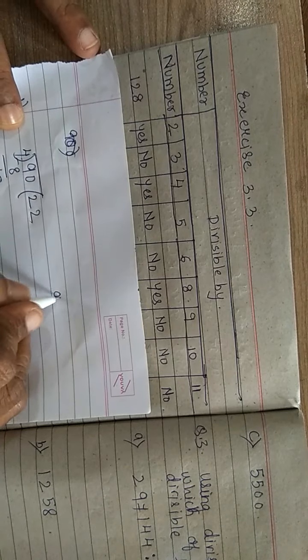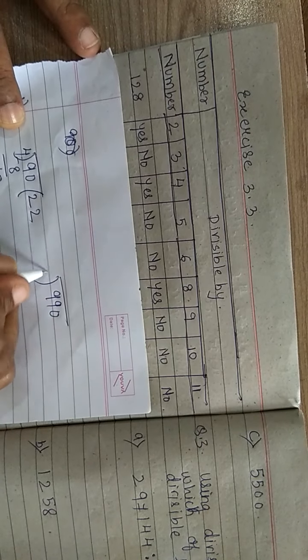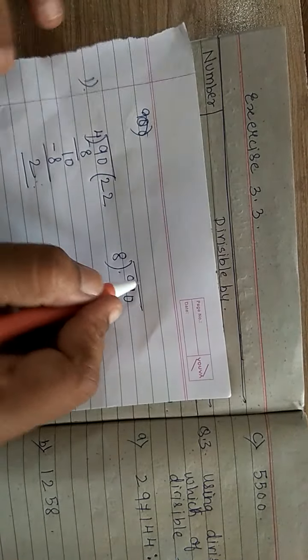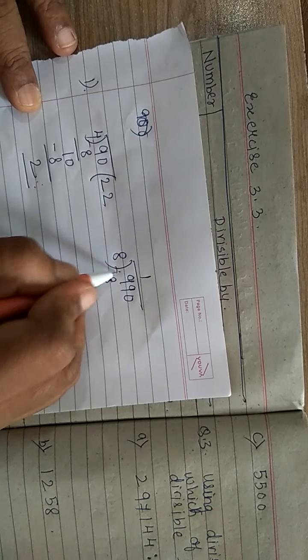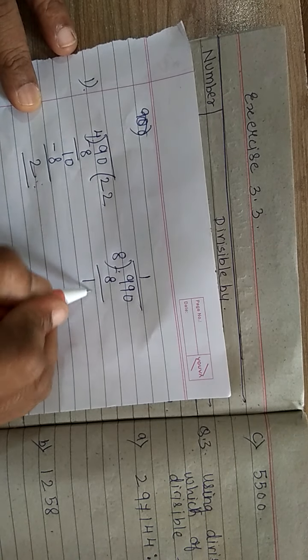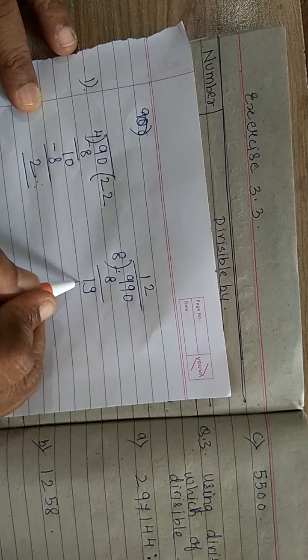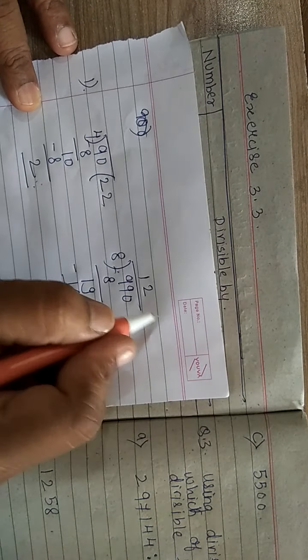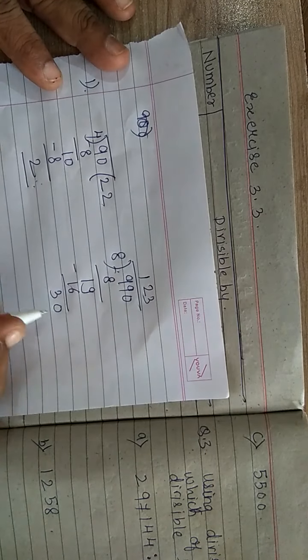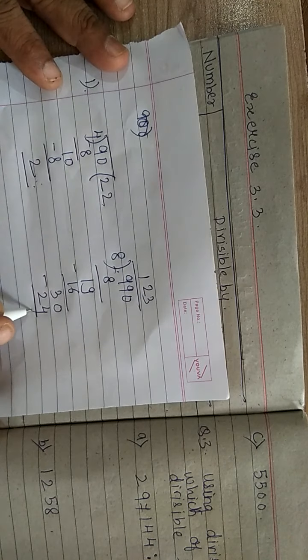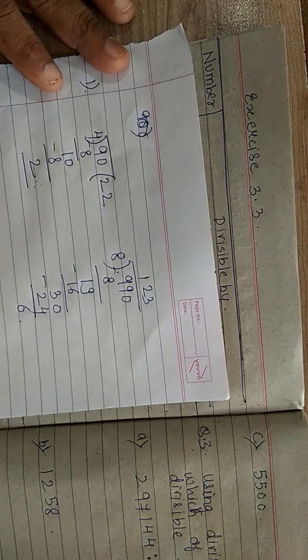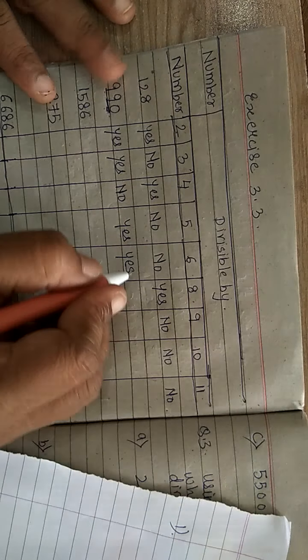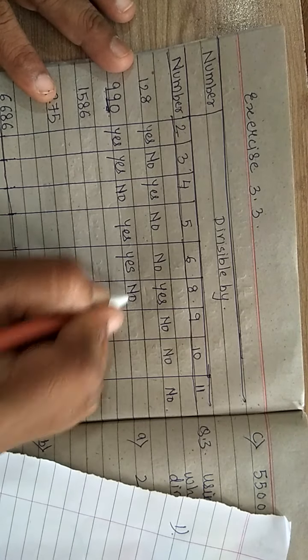Now here there are 3 digits, so we will divide this and see whether they are divisible by 8 or not. 8 1s are 8, 8 2s are 16. And children, if you see here 24 minus 16, so this is not divisible by 8. So I will write here no.